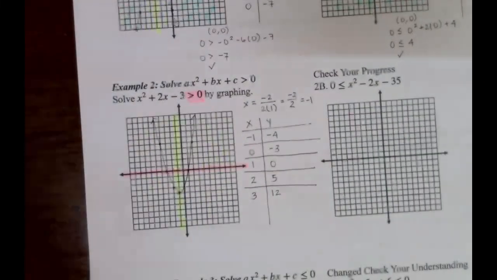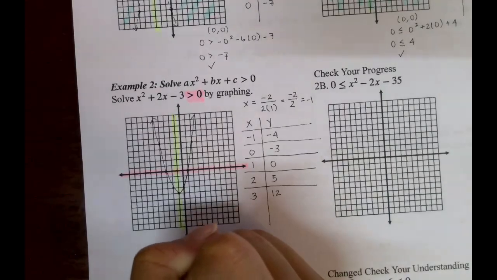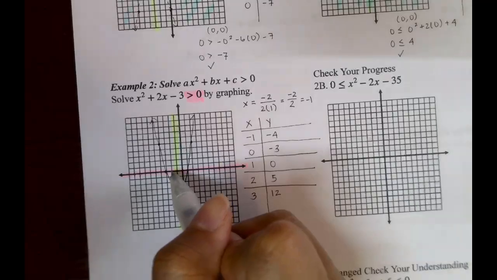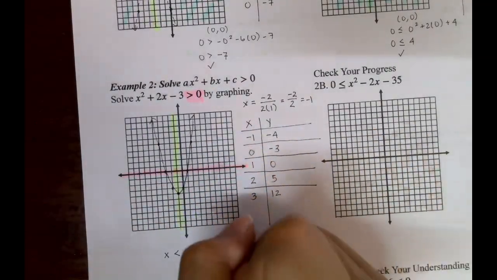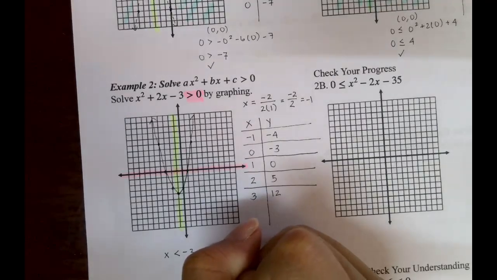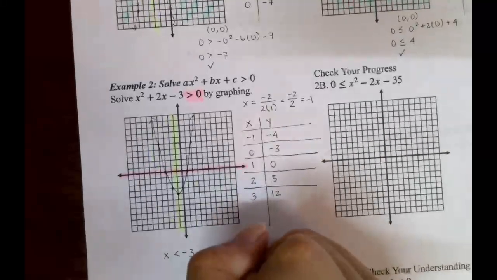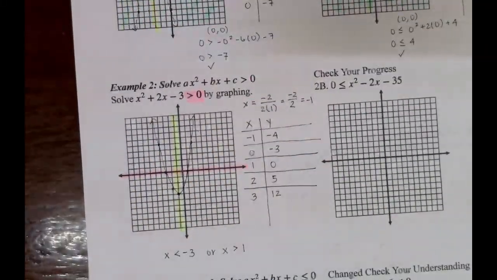And so what that means, it will be all the ones where x is less than negative 3, and, or, the parts where it is greater than 1. Okay? And there you go.